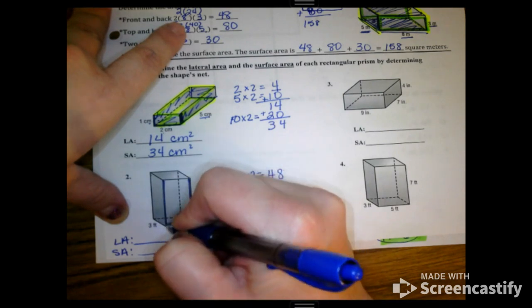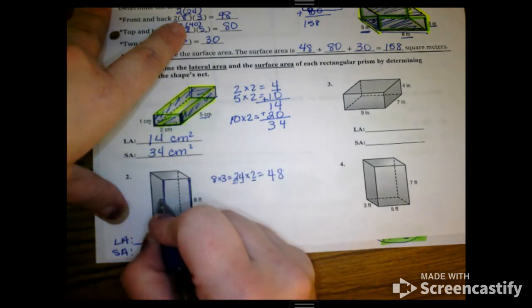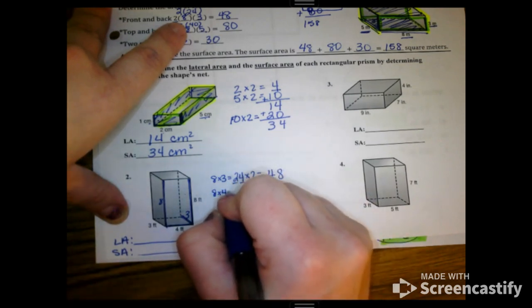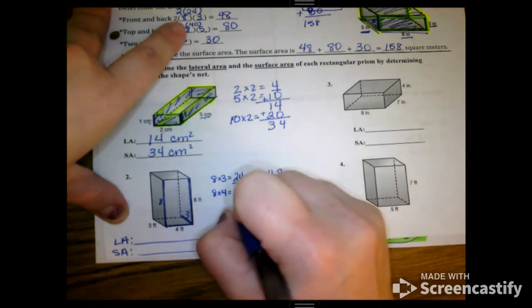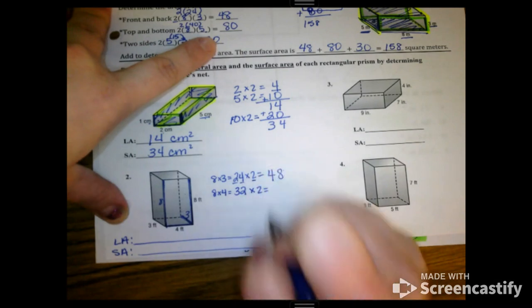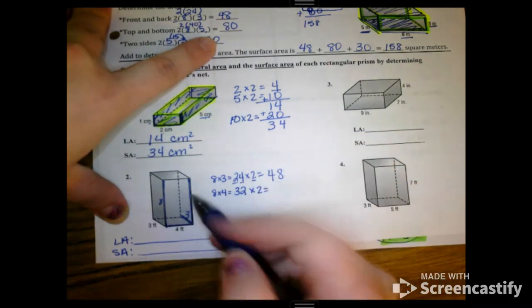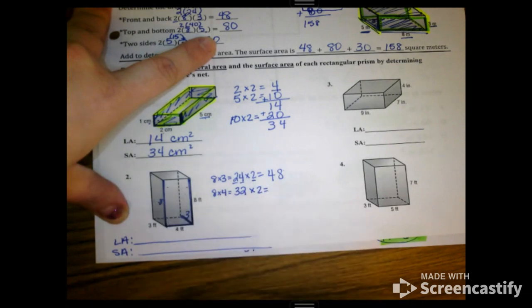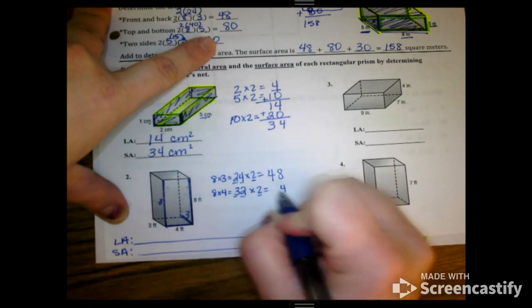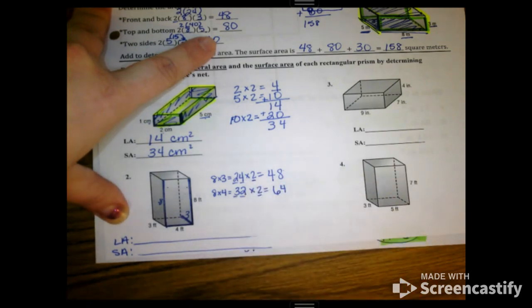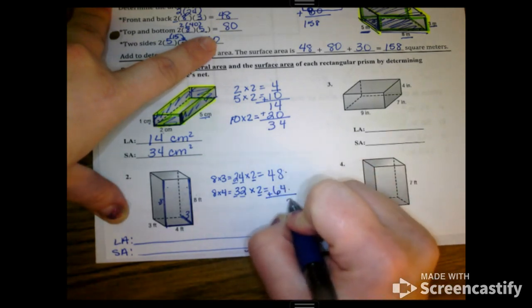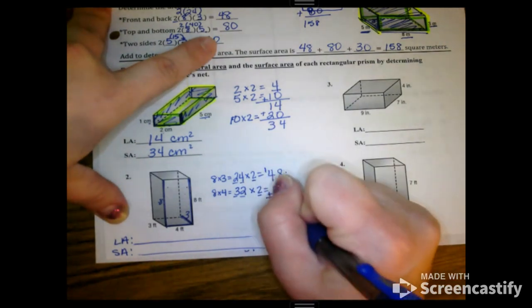What is that measurement? This one's 8. And then this base is 4. So I have 8 times 4. What's 8 times 4? 32. What do I do with 32? Times 2. Why am I multiplying by 2? There are 2 sides. Do y'all agree I have 1, 2, 3, 4 sides? So 2 times 2 is 4. 2 times 3 is 6. Now what do I do with those? Add them. So 8 plus 4 is 12.